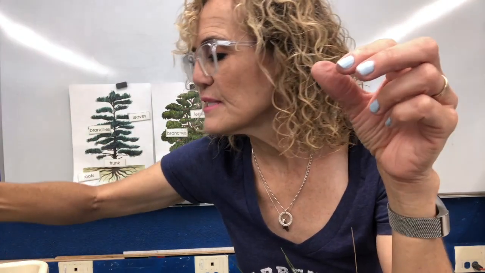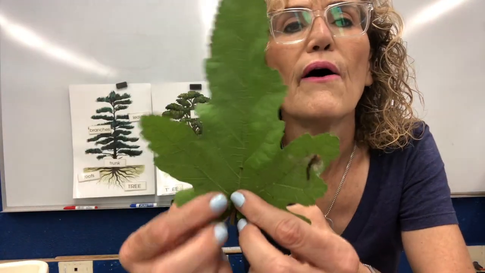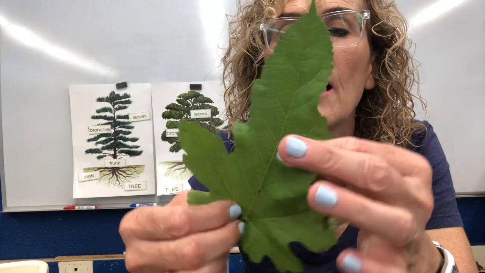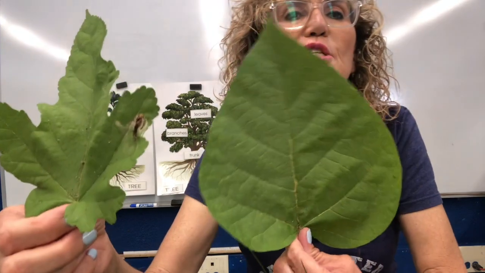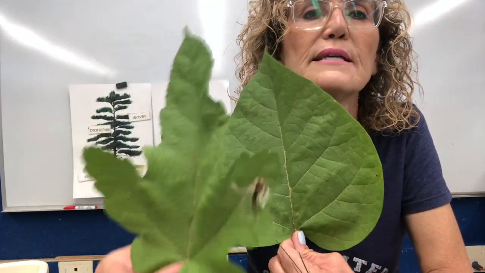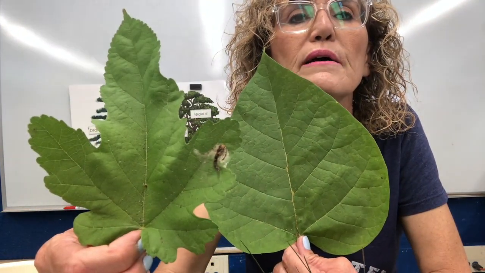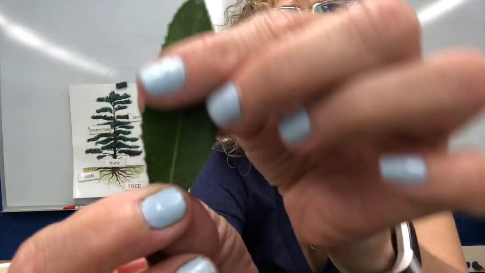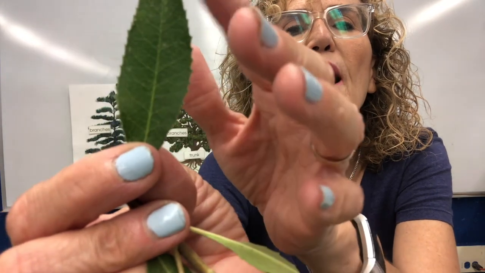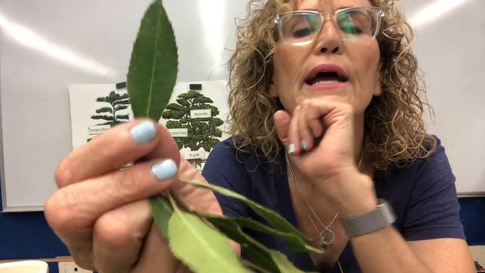Let's see. This one is an interesting shape. It's big, but it's not all put together like this one, right? This is just one big leaf. This one has some different shapes to it. Very interesting. Ooh, this one is an interesting leaf. Look at this one. Do you see how the edge is all pointy and jagged? It's a little sharp. That doesn't hurt, but it would keep some animals away.